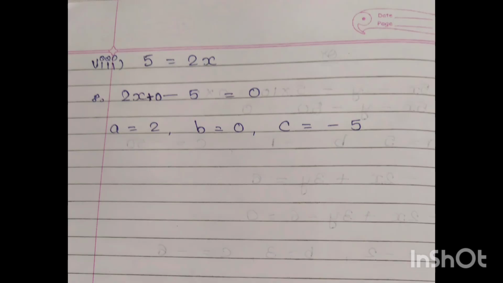8th question, that is 5 is equal to 2x, so we can write 2x minus 5 is equal to 0. By is missing, so at that place we will write 0. So a is equal to 2, b is equal to 0 because the term is missing, and c is equal to minus 5. Hope you have understood this.